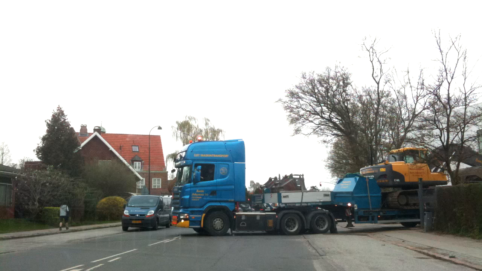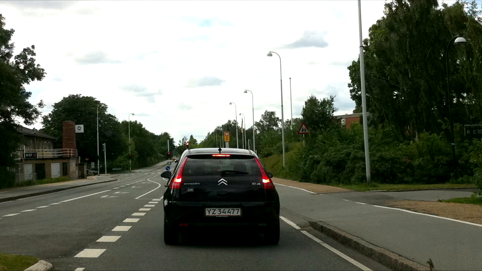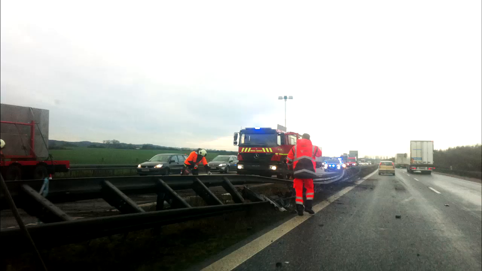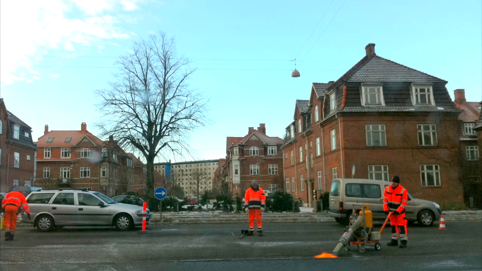Allow sufficient room to large vehicles that are carrying out a particular maneuver, such as turning, driving in reverse or similar. Keep a distance from the vehicle in front of you if you notice that the driver of the vehicle in front of you is inexperienced. Drive slowly next to roadworks, especially if the workers are on the road or in the vicinity, and keep an adequate distance.